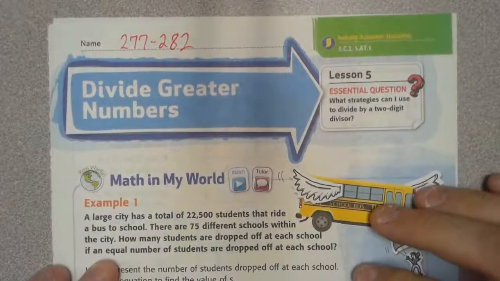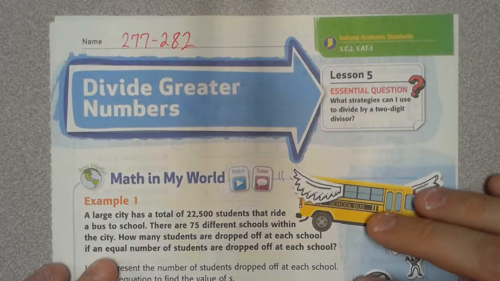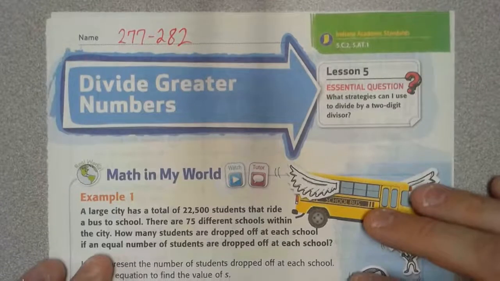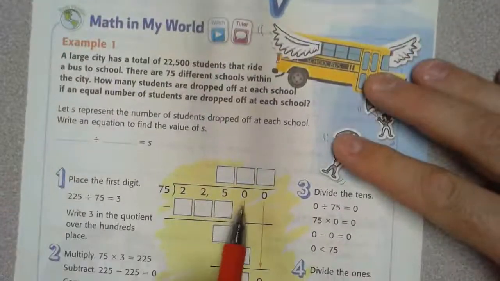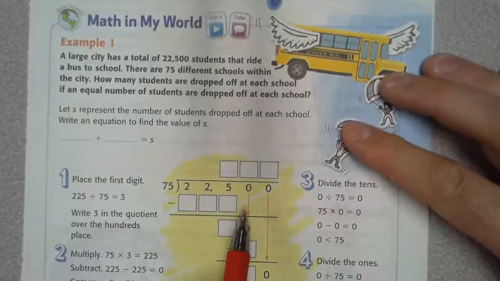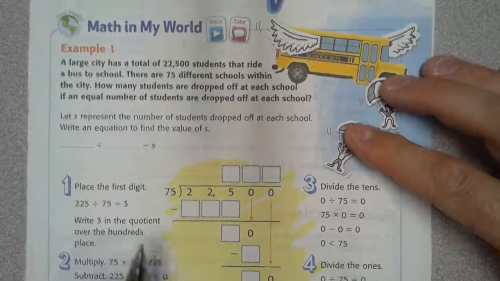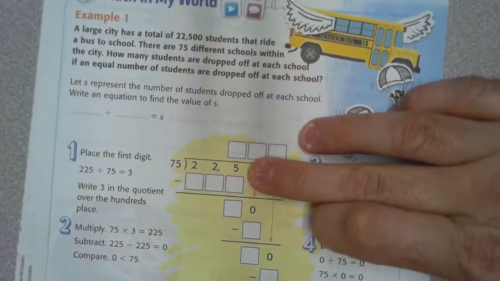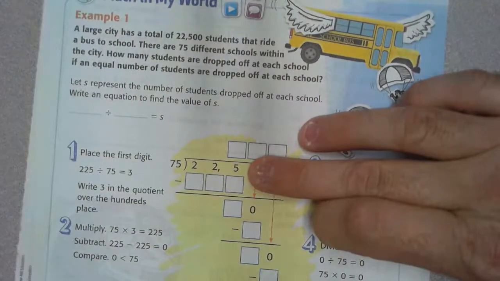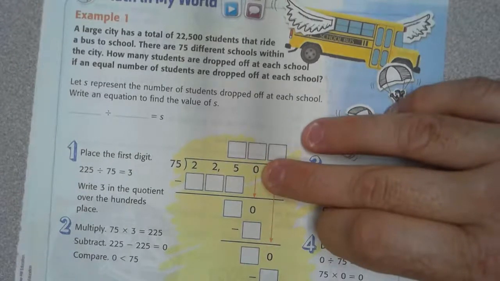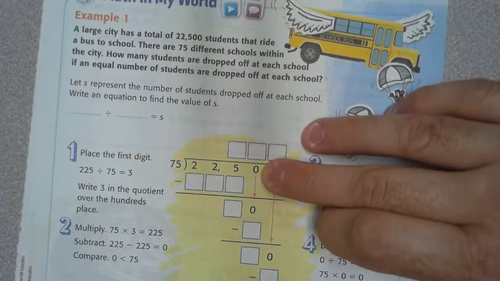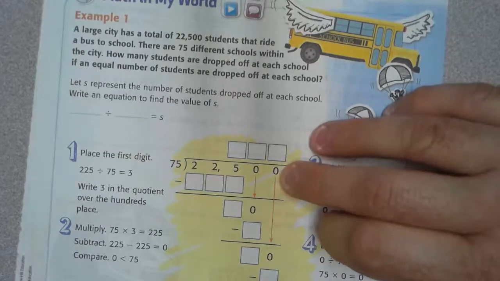Today is basically the same thing that we learned on, I believe, Wednesday, maybe Tuesday, when we did the greater numbers. We did that division sheet with the bigger numbers like this right here, except these are way bigger numbers. And again, this is what we did yesterday, 225 divided by 75. This is what we did on Tuesday, 2,250 divided by 75. Well, now we're just adding that extra number over in here. We're just adding that extra number, and that's it.